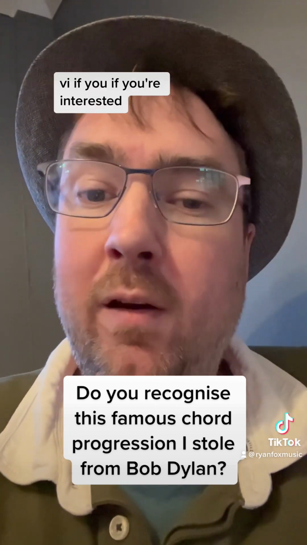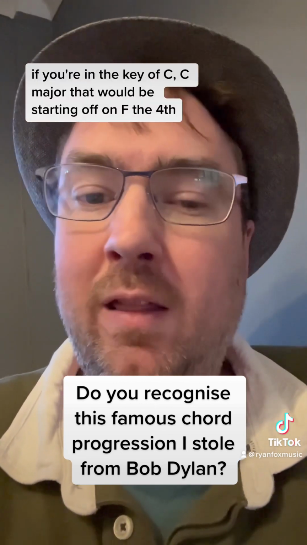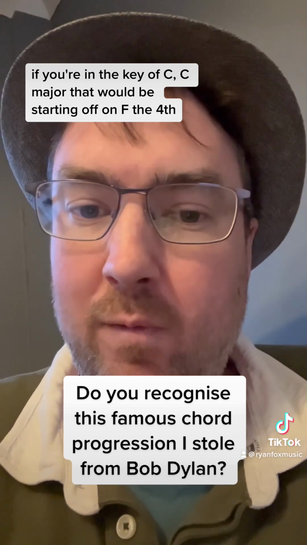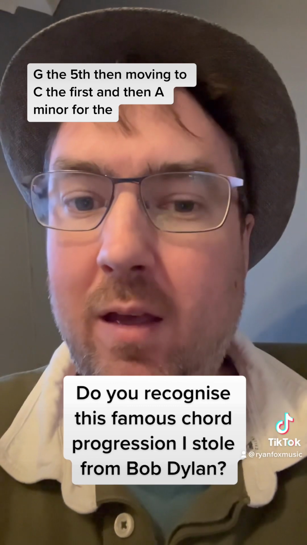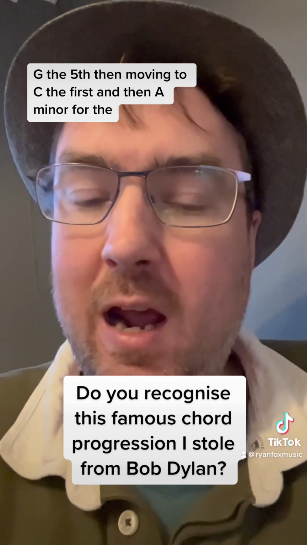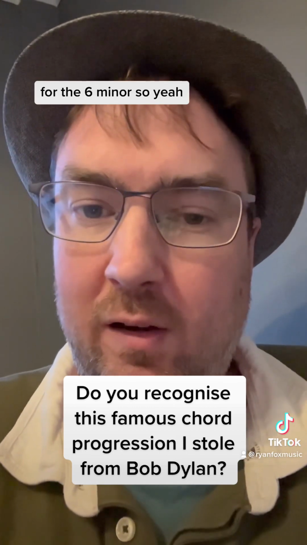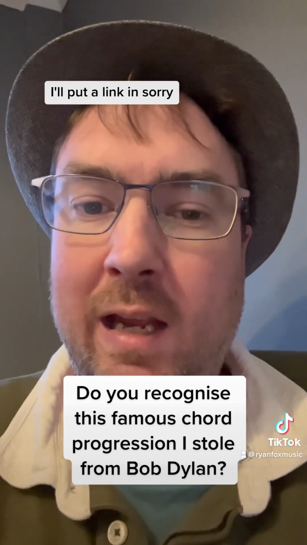So the 4-5-1-6 minor, if you're interested, if you're in the key of C major, that would be starting off on F the 4th, G the 5th, then moving to C the 1st, and then an A minor for the 6 minor.